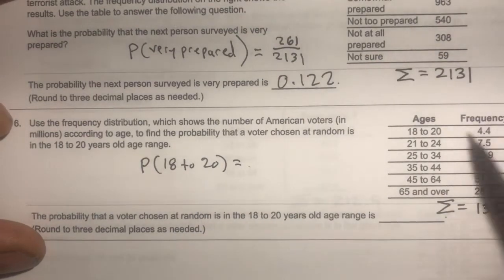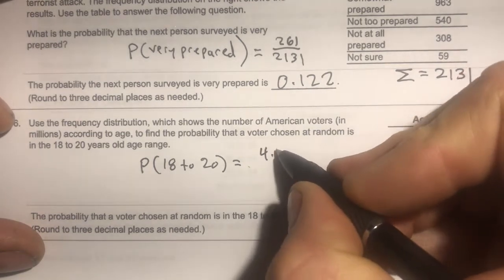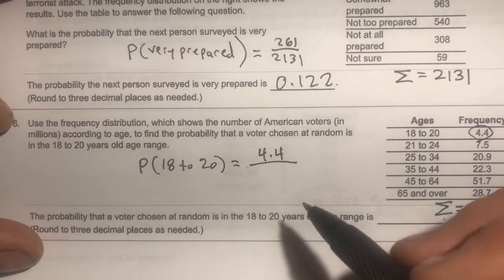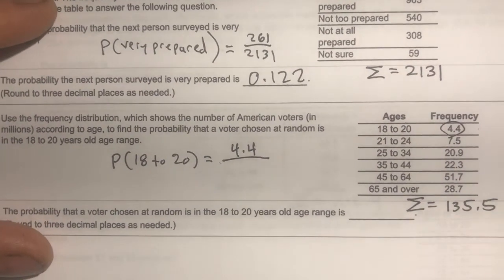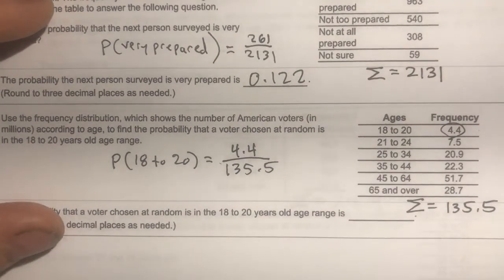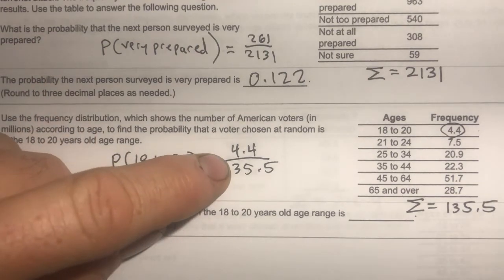The frequency of the event E, right there, is 4.4, divided by the total frequency, which is this number right here, 135.5.